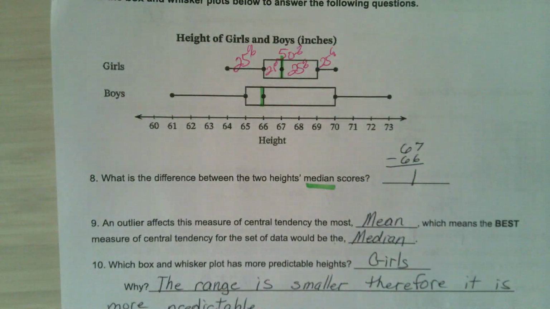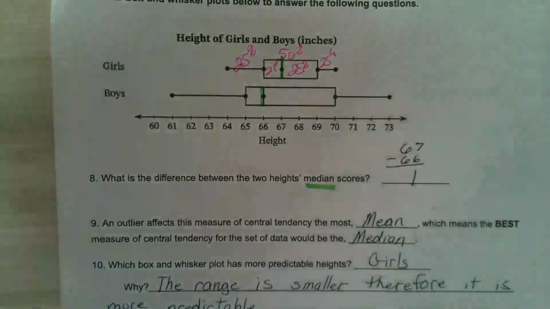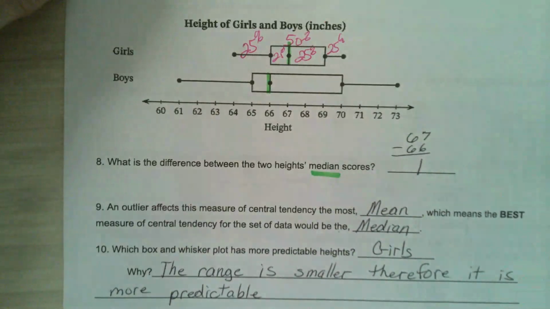The smaller the box, the easier it is to predict. The smaller the range, the easier it is to predict. Why? Less numbers to have to deal with. They're all close together. Any questions on box plots?